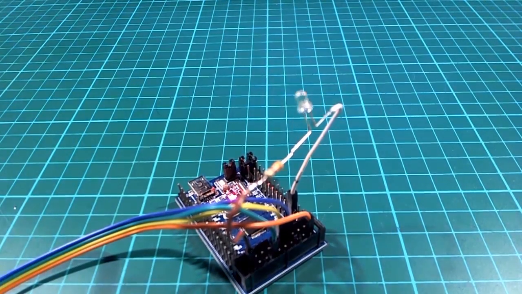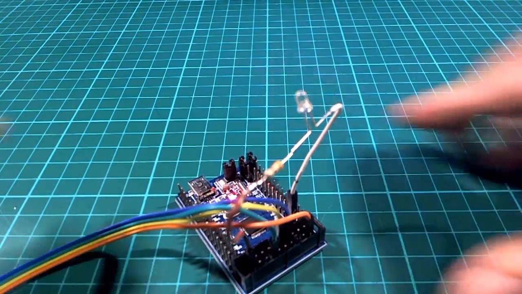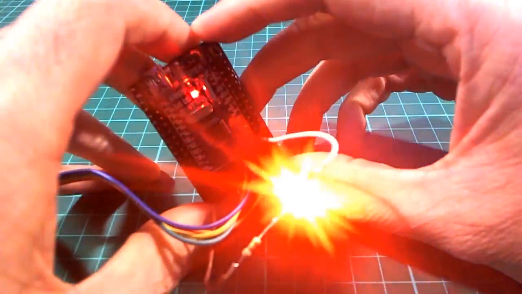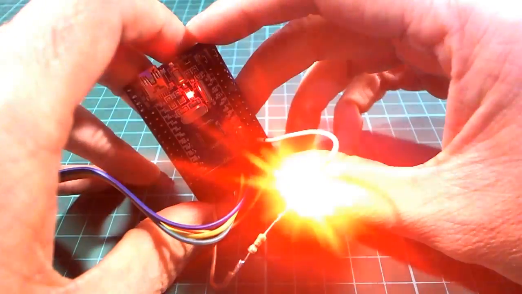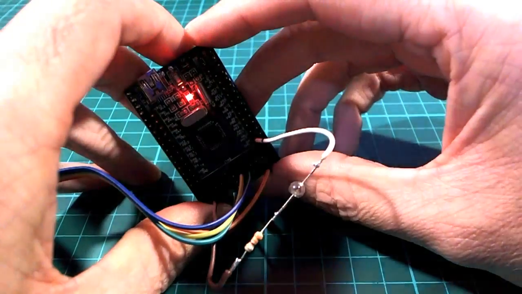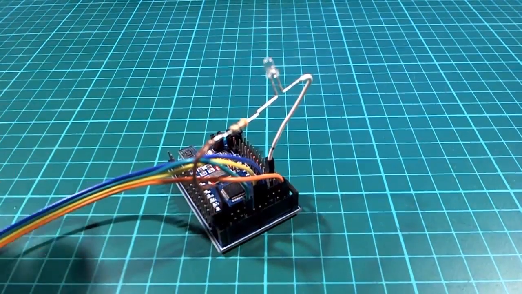Yay! Quite a bit of work just to get that done, wasn't it? But you know, this is just a start. Come on. Oh, it's beautiful. Oh, look at it flashing. Oh, very exciting.